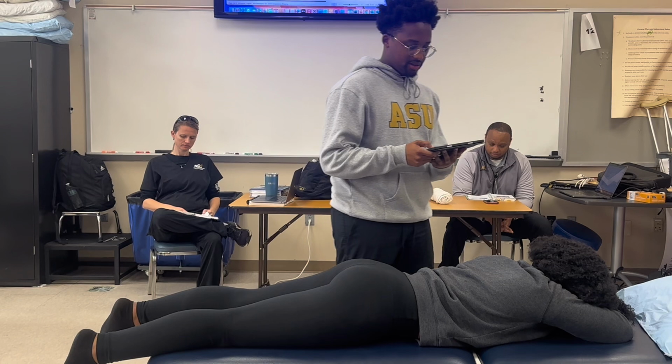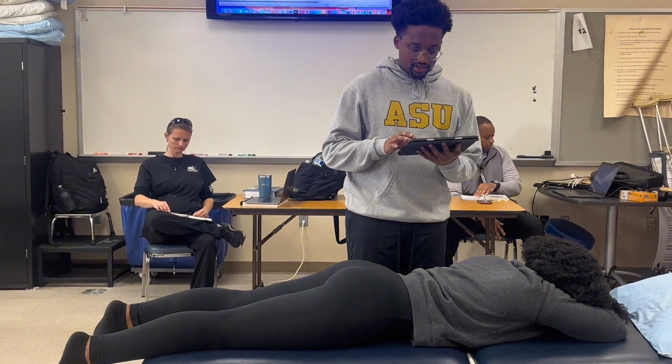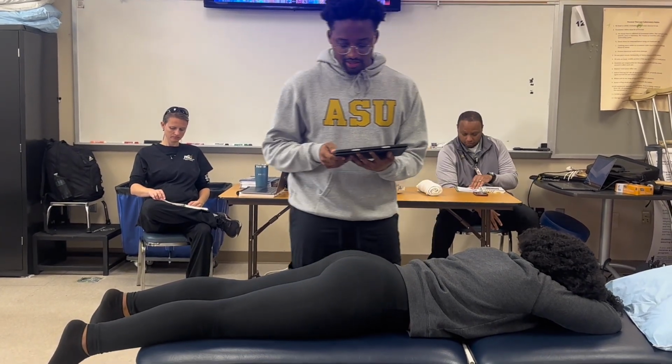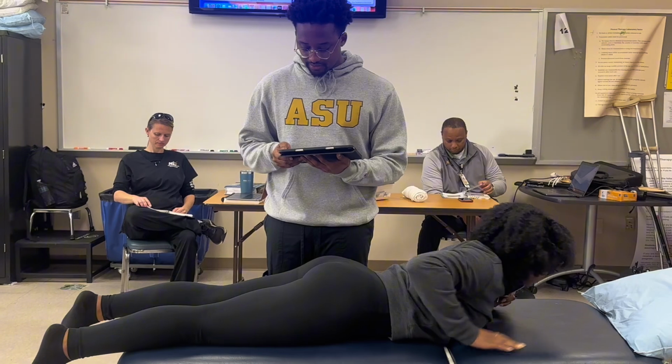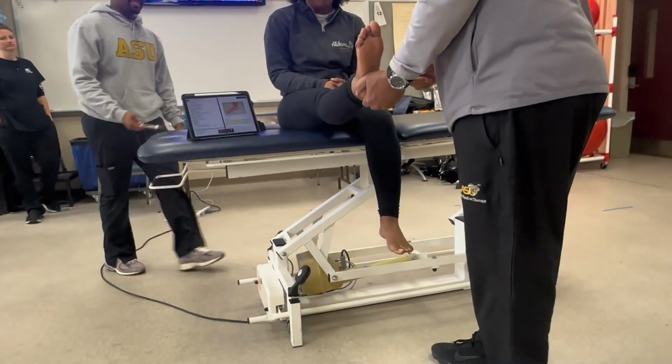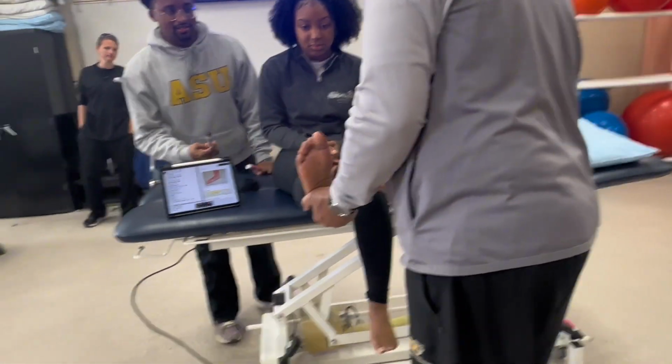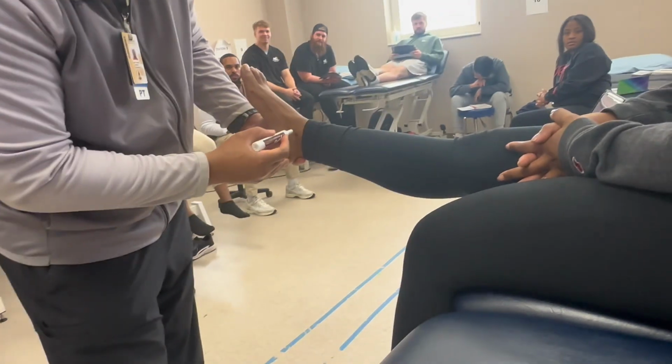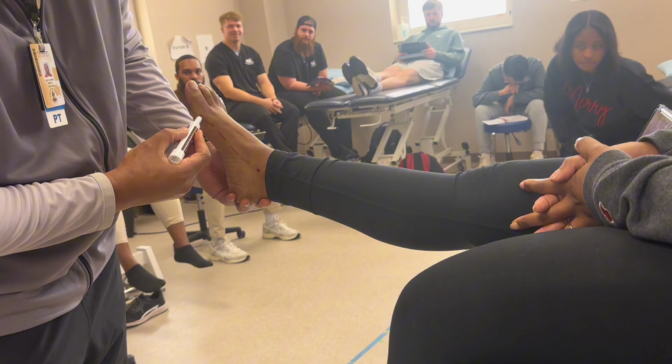Now we're going to do the Feiss line test. So I'm going to have my patient sitting. I'm trying to make this line as straight as possible.